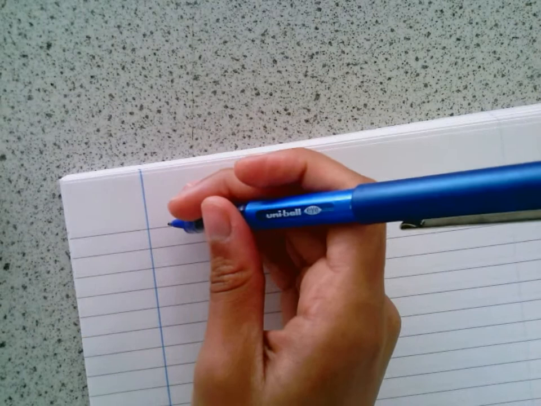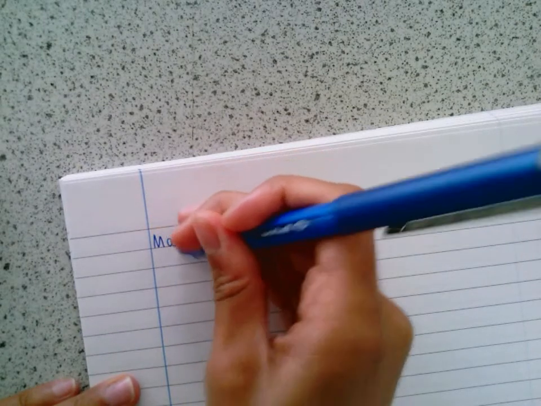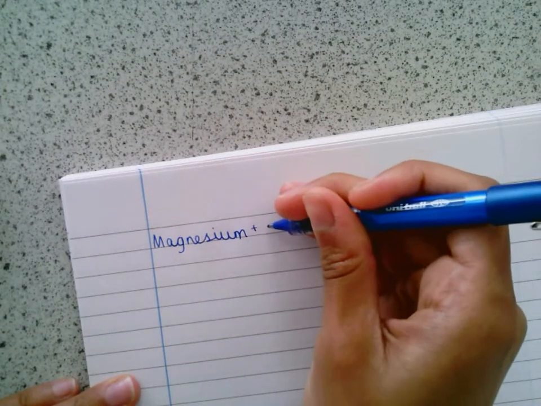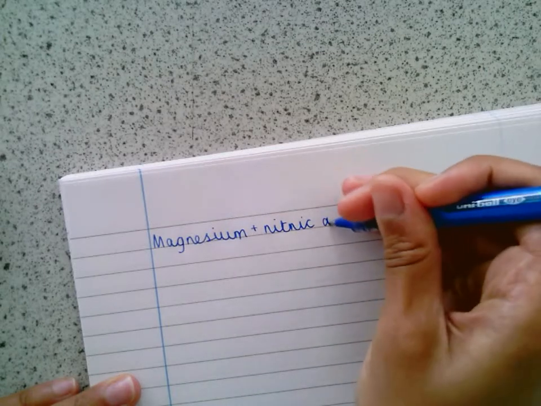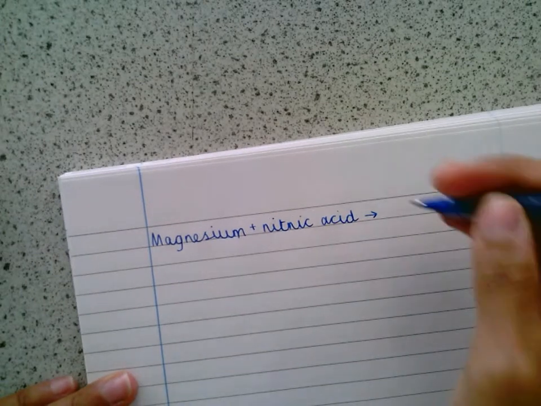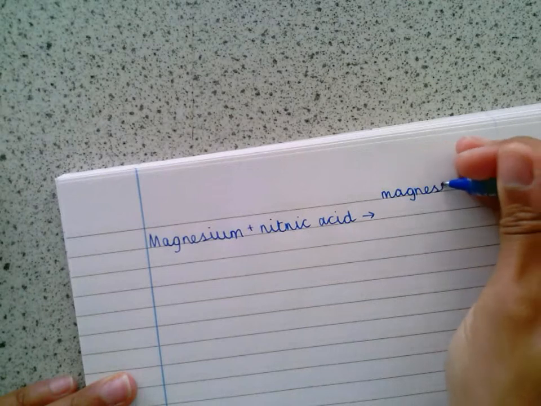So that's the first example. Now, I've got a question. What if we had magnesium reacting with nitric acid? What would the products be? Magnesium nitrate plus hydrogen. Well done.